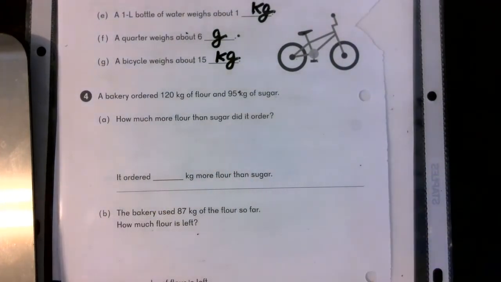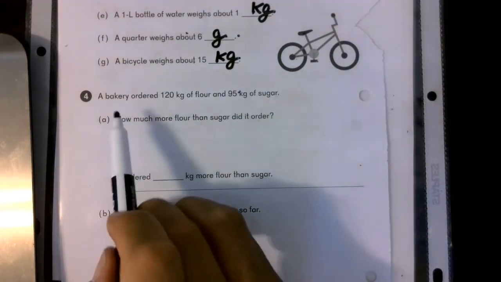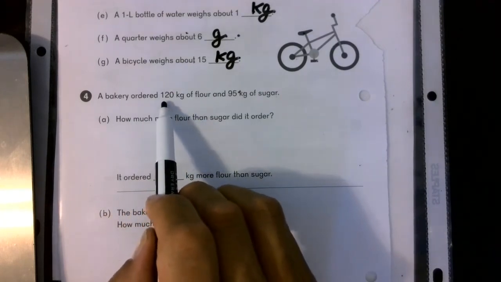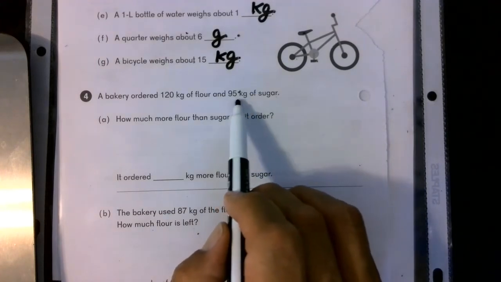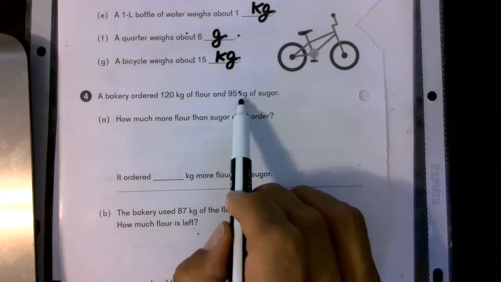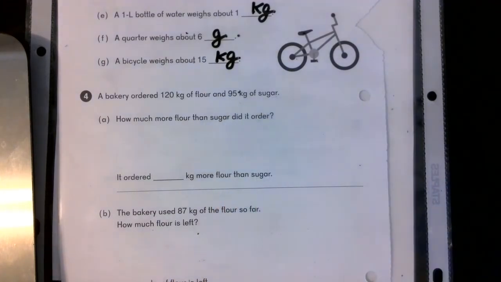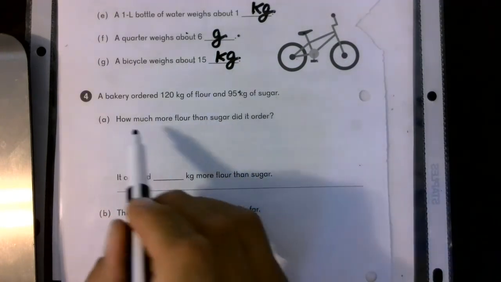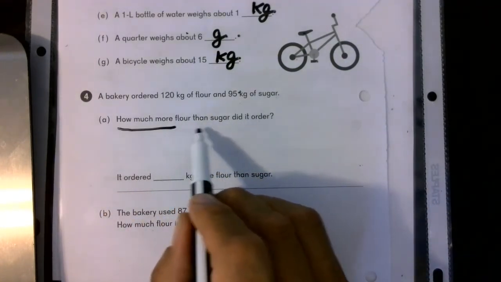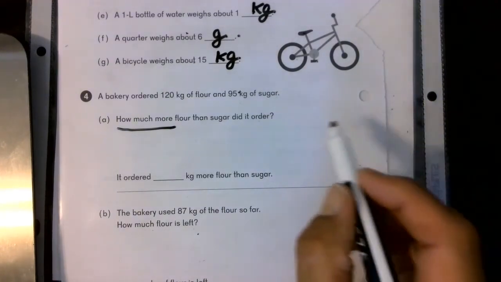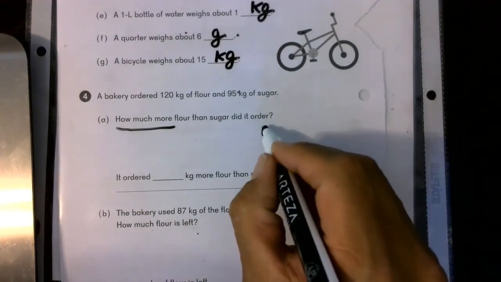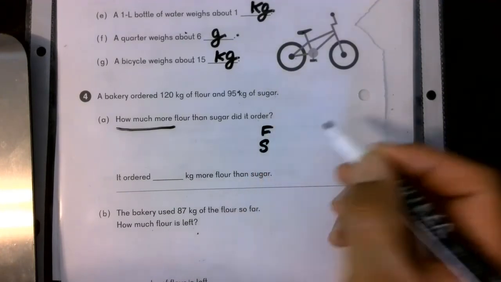So let's come back over here to number 4, and we have a word problem. It says a bakery ordered 120 kilograms of flour and 95 kilograms of sugar. How much more flour than sugar did it order? Remember, I'm going to put F for flour and S for sugar.